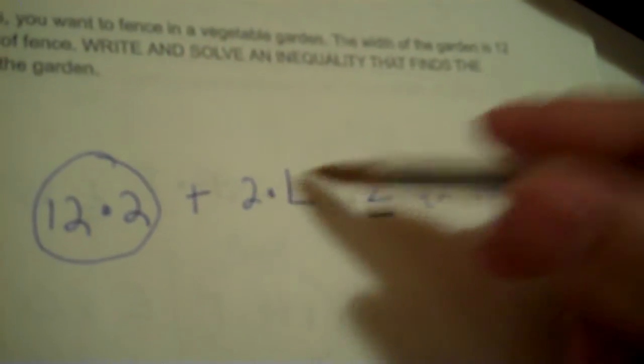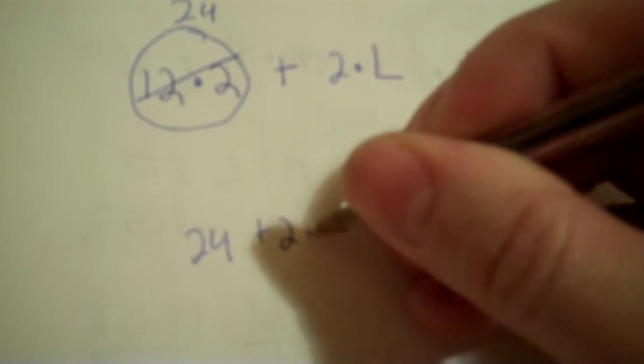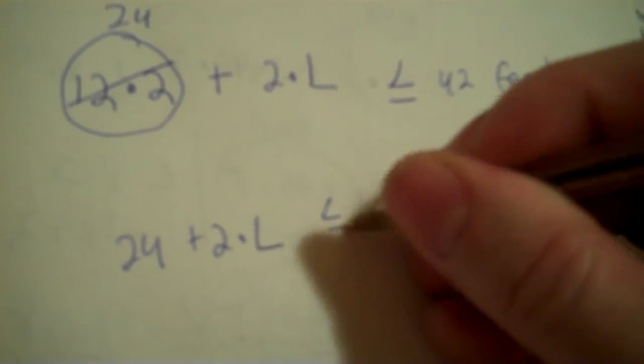Now we're going to solve for L, but first we need to figure out what 12 times 2 would be. We can't figure out what 2 times L would be because we don't know the number value for L, but I can figure out 12 times 2, that's 24. So you have 24 plus 2 times L less than or equal to 42. Okay, so highlight the plus and times.